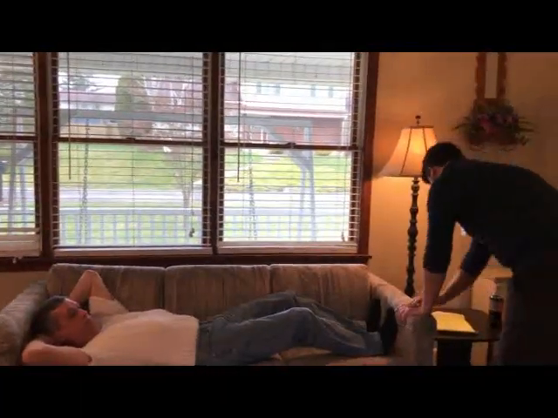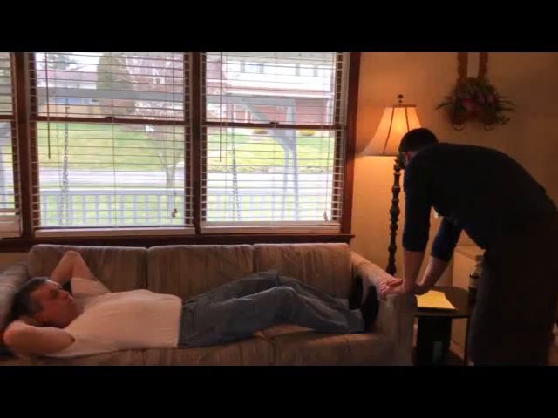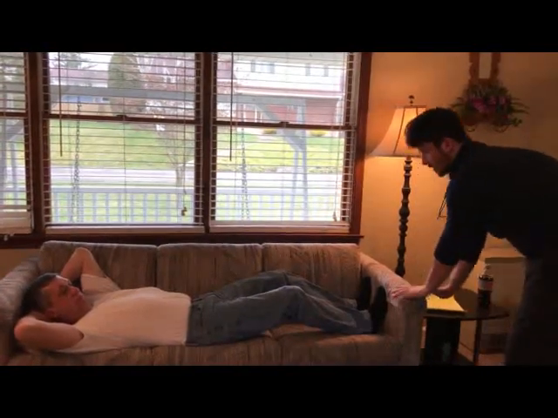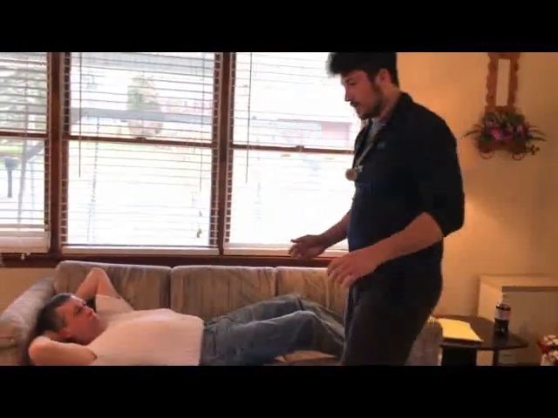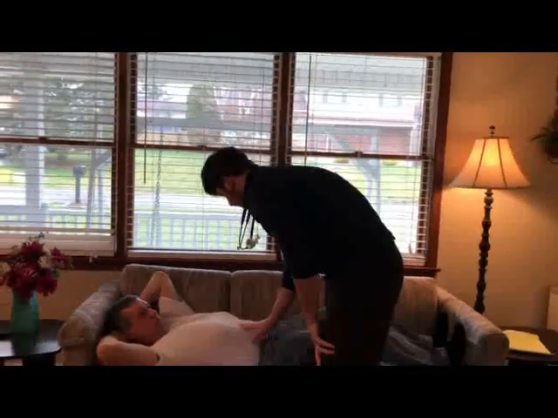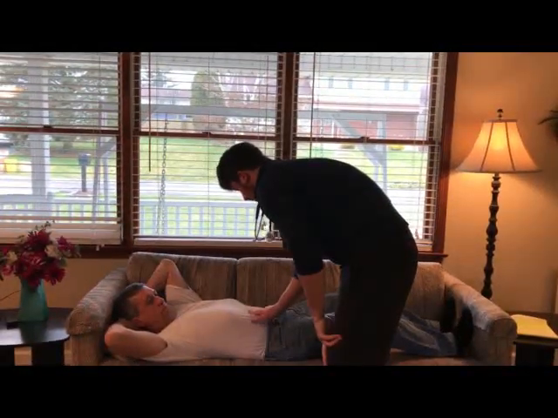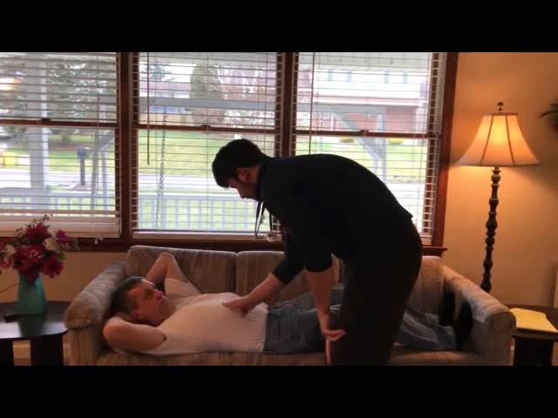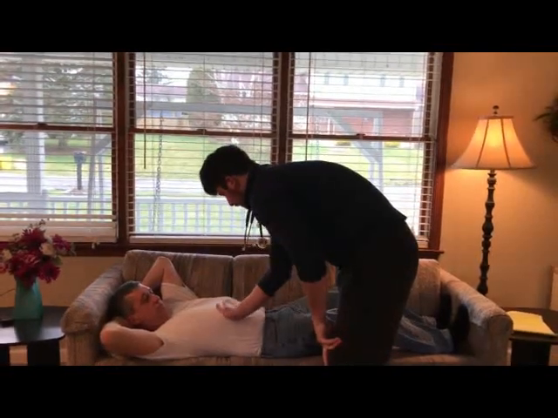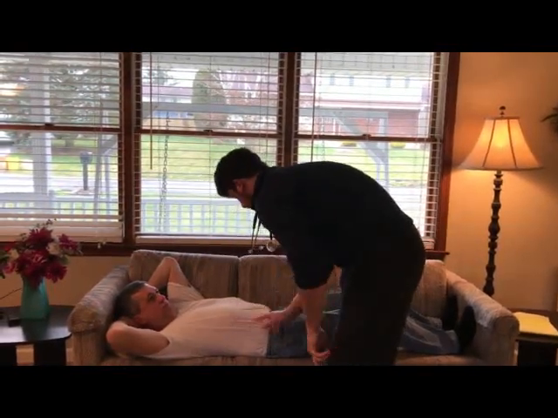Now, from there, because we have time constraints, I'm just going to percuss for the liver border. We're going to start right around the umbilicus, and we're going to move upwards towards the start of the rib cage.